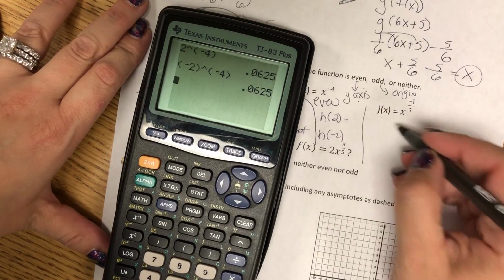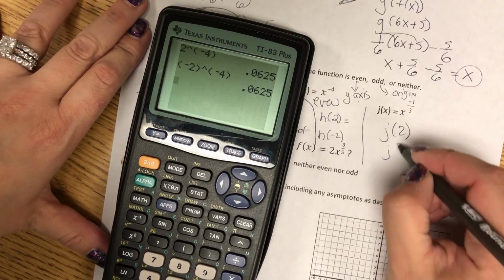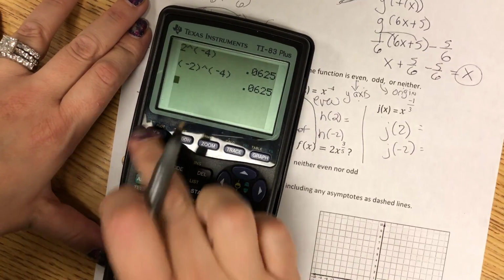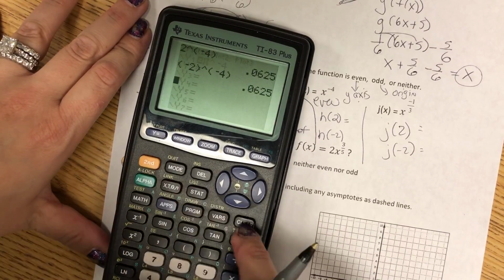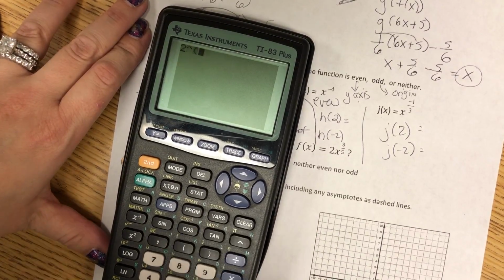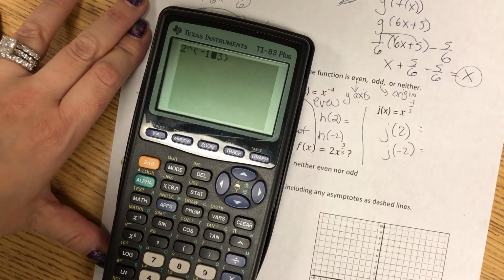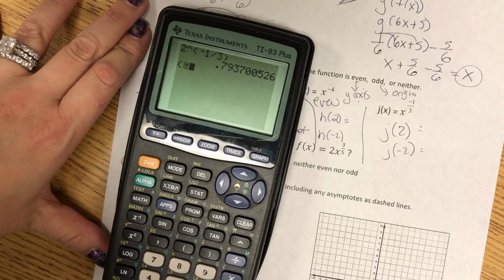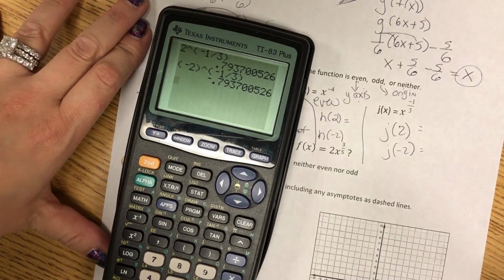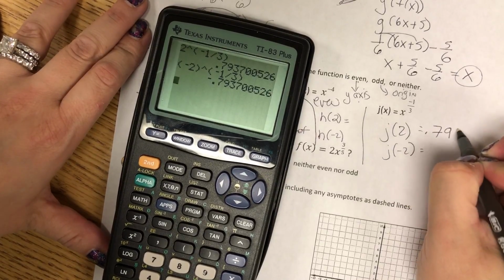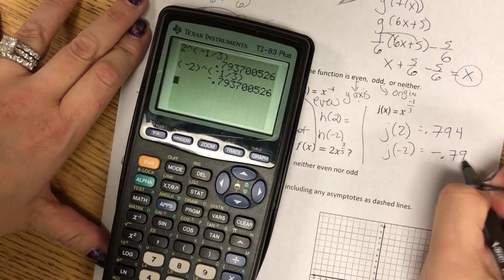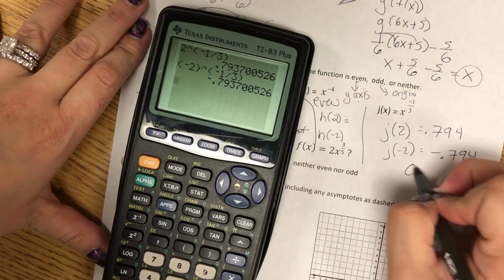Okay, let's do J. I'm going to do J of 2 and J of negative 2. Oops, there we go. So 2 to the negative 1/3. Make sure you type correctly on your test. And negative 2 to the negative 1/3. So those are opposite values. So the signs are opposite, so it's odd.